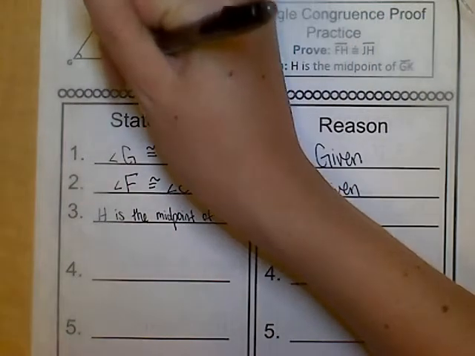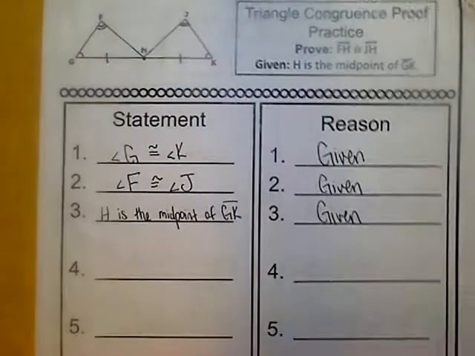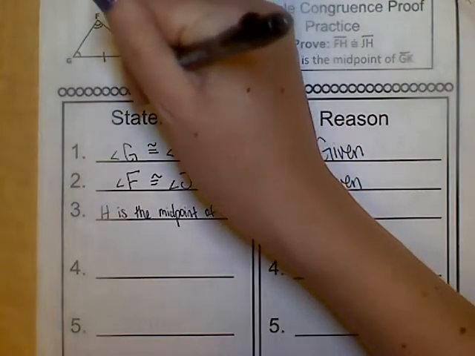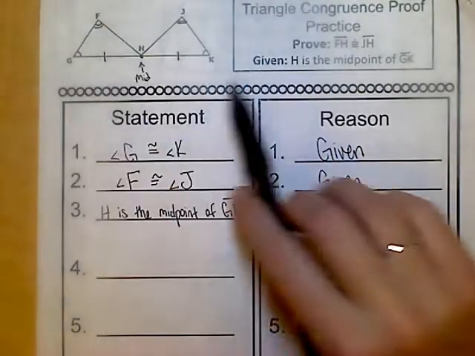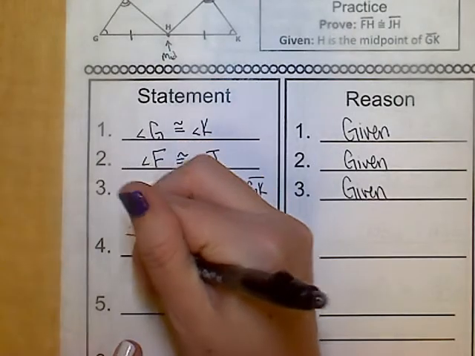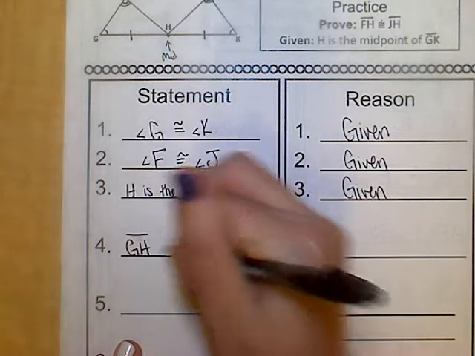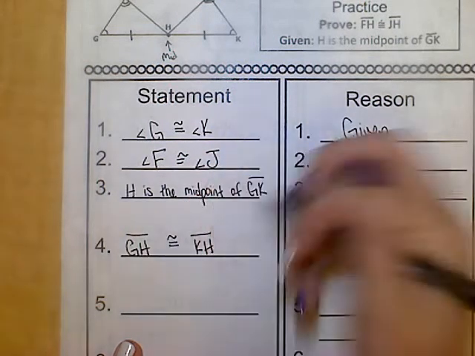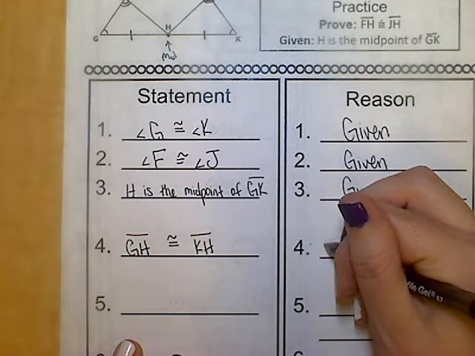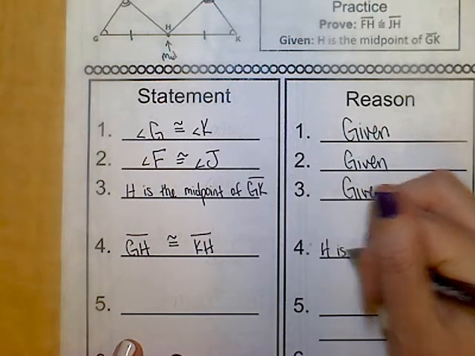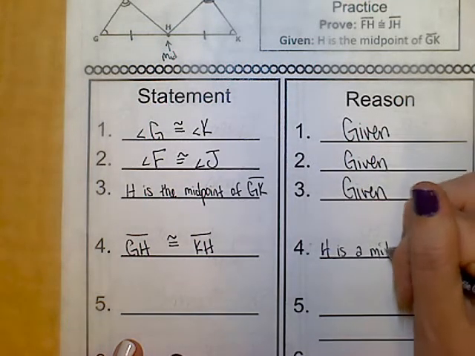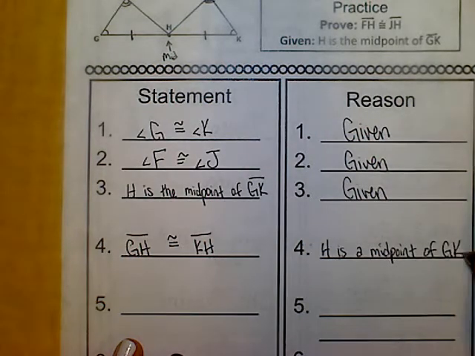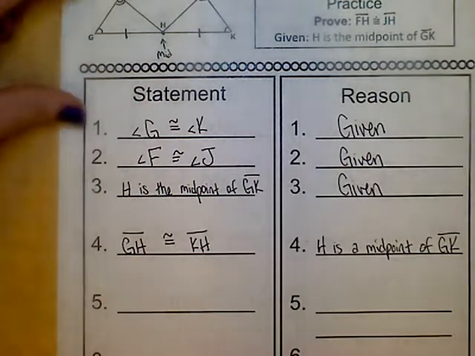I know that this side is going to equal that side because H is the midpoint of that whole space. So I know GH is congruent to KH because H is a midpoint of GK. That's how that works.